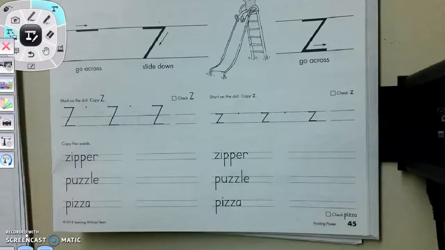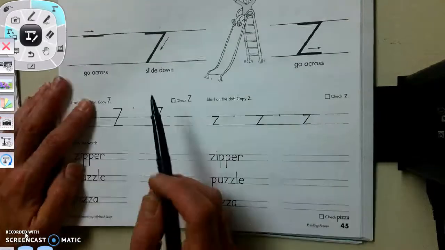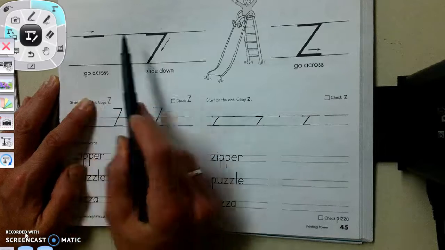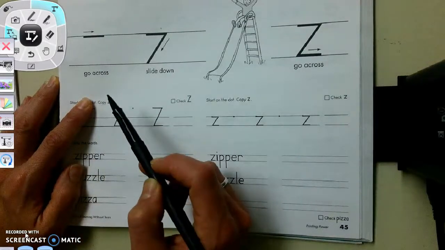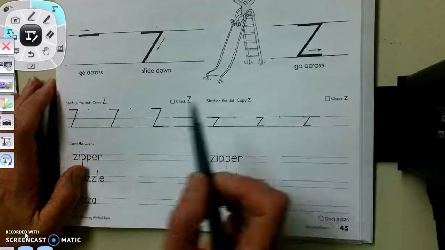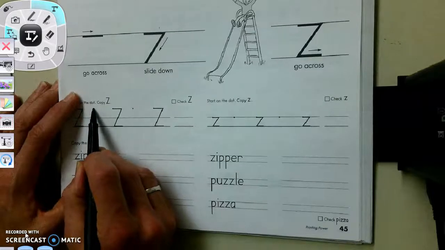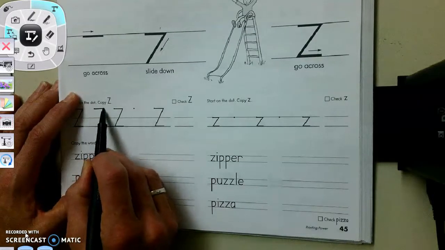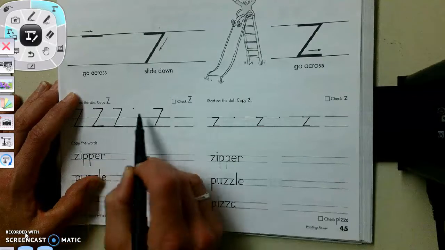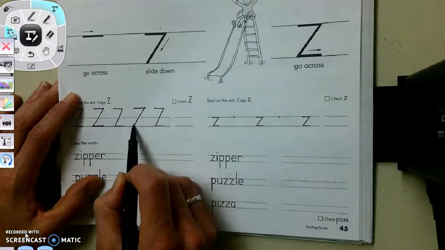Okay, friends, we are going to do a Z, which also has a slide very similar to the X you did. For a Z, you first go across, then you get to slide to the left and back across. So another slide letter. The uppercase is the same as lower. So across, slide, across, across, slide, across.